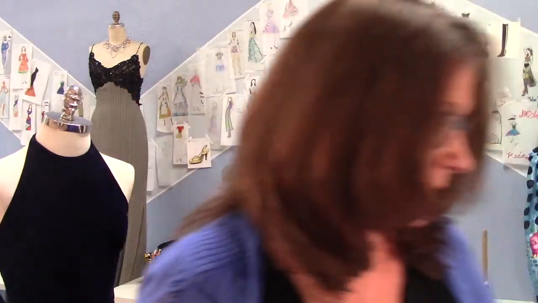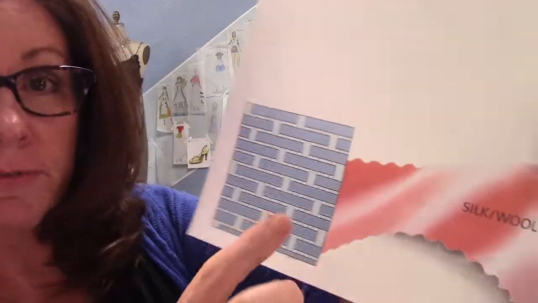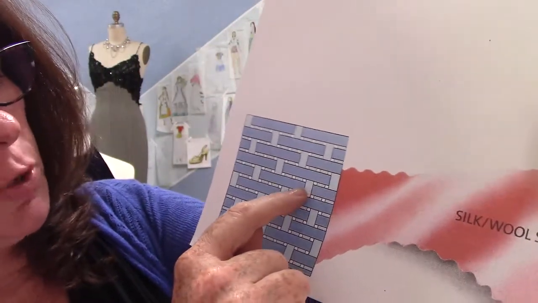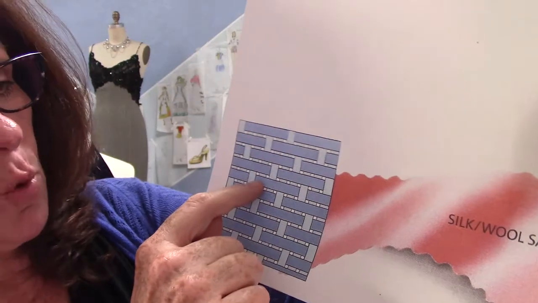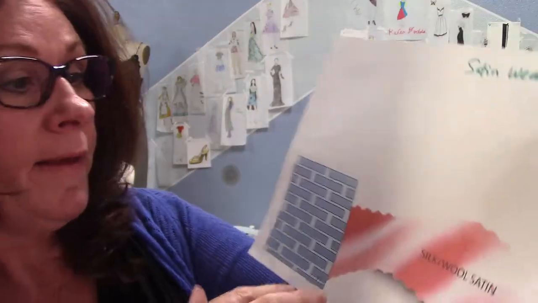Then we have satin weave. They probably have all different formulas for this, but it's floating over 4, going under 1, floating over 4, going under 1, and that float of the thread creates a satin gloss to it.